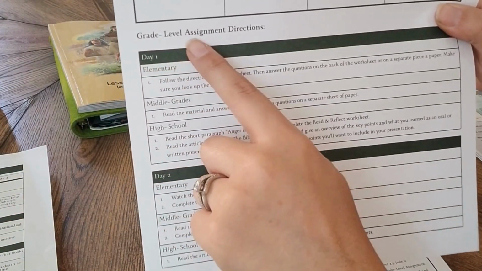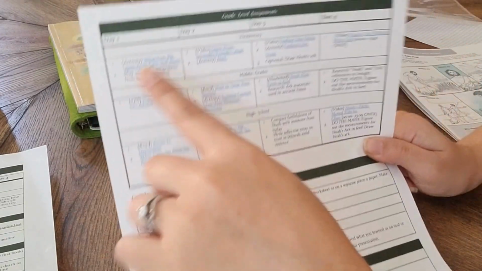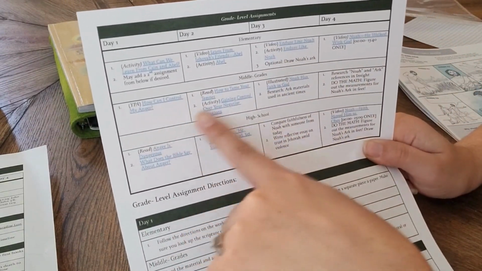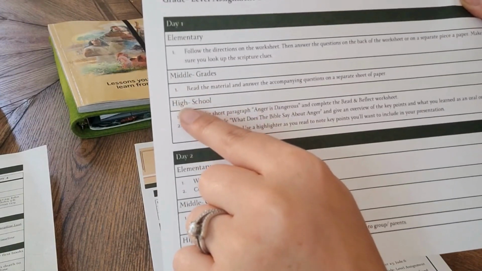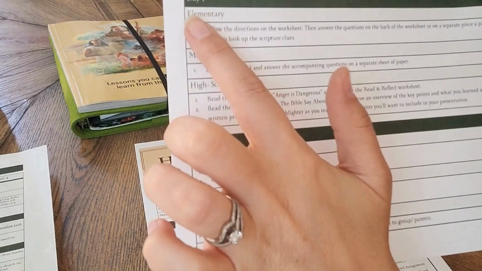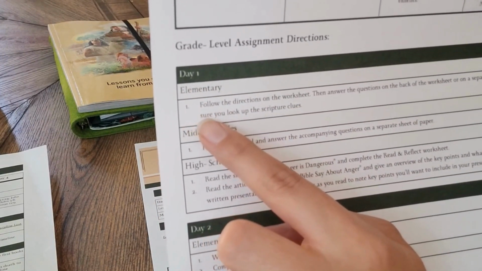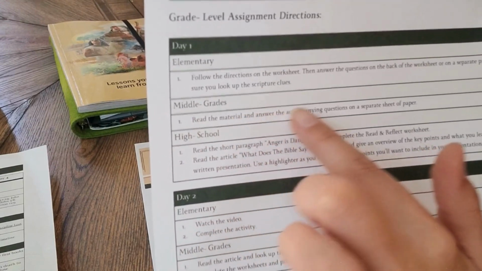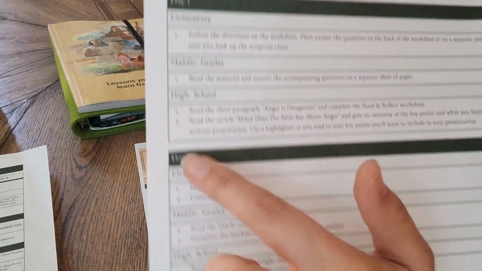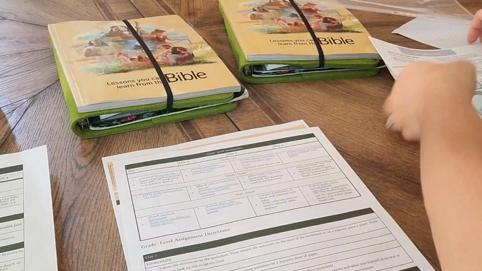Then we're talking about grade level assignment directions. So depending on what is actually assigned up above right here, based on your day and grade level, down here you've got directions on how to complete the assignment that is given, and it goes by day. So you'll see here you've got day 1, elementary, assignment 1, this is how you complete it. If you're doing the middle school, here's your directions for completing that assignment. High school, and it goes by, like I said, by day. So here's day 2, then there's also a day 3 and a day 4.